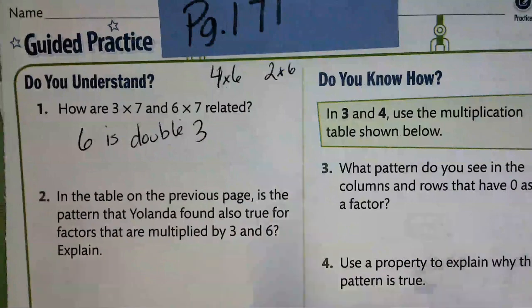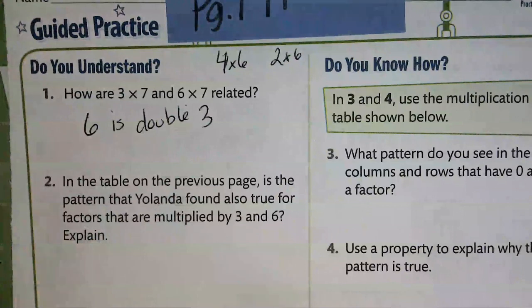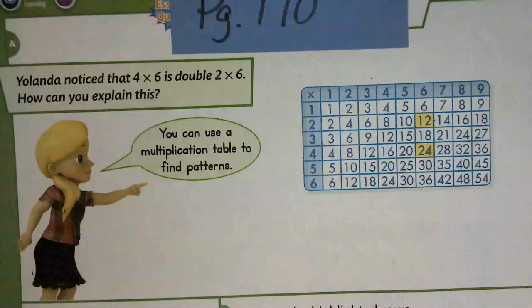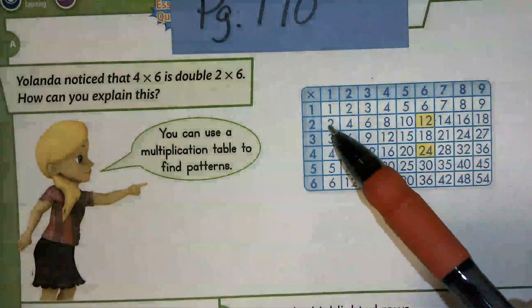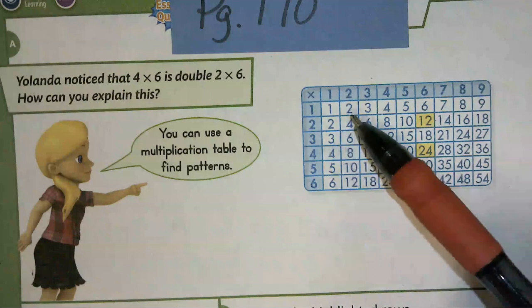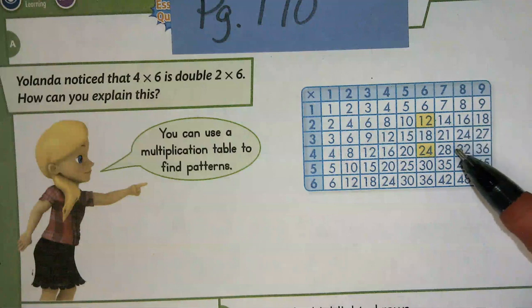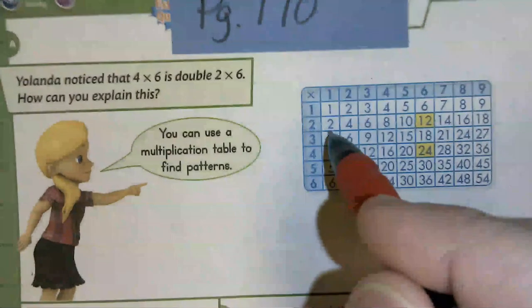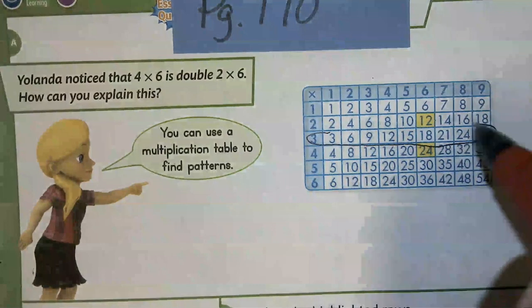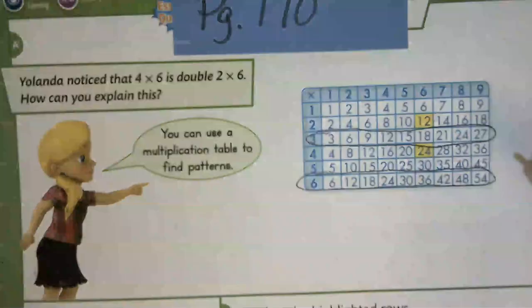All right. Number 2 says, in the table on the previous page, is the pattern that Yolanda found also true for the factors that are multiplied by 3 and 6? Well, let's go back over there real quick. All right. So what they said earlier was anything that was by 2, we would double it. So 4 doubled is 8. 8 doubled is 16. 16 doubled is 32. Well, they're asking if we look at our 3's facts and our 6 facts, is the pattern still true?